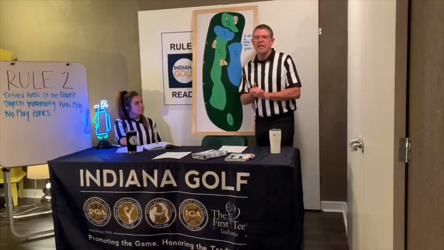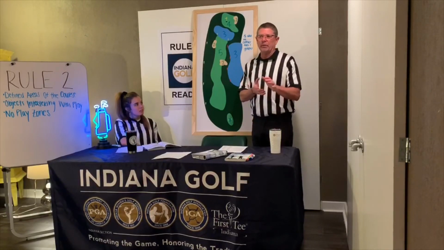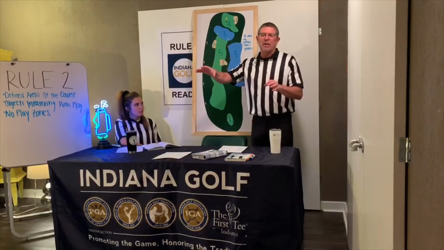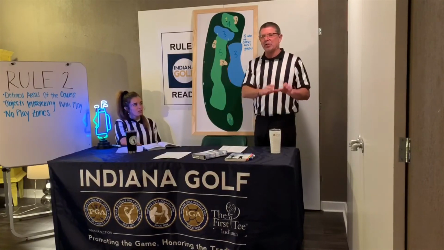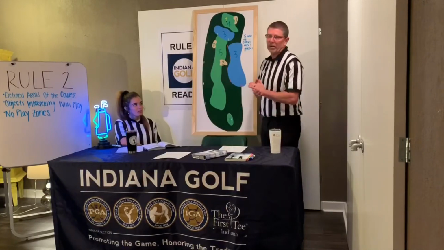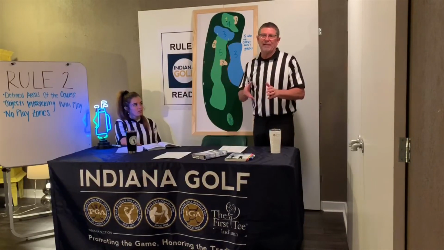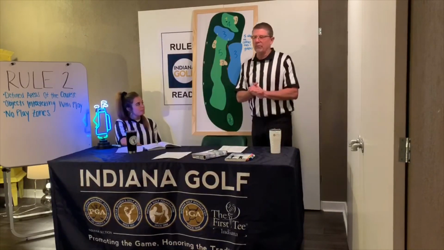Number 1 is the teeing area of the hole being played. As you know, many golf courses on any particular hole may have 3 or 4 sets of tees. It's only the area that you're playing from. So if I'm playing the back tee and I hit a shot and it ends up on the forward tee, that forward tee is not part of the teeing area of the hole being played. It's now part of the general area. So that's why we need to know the different areas of the golf course.